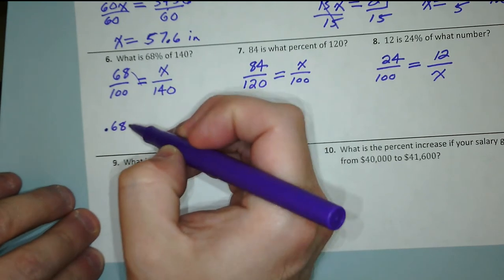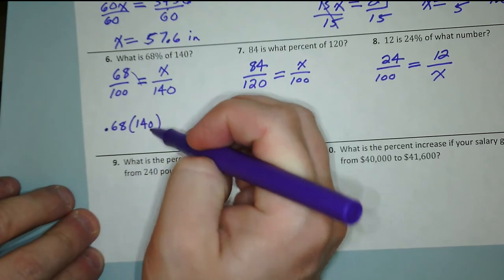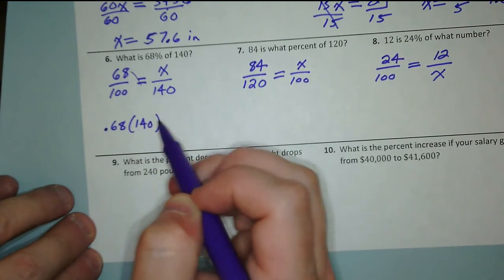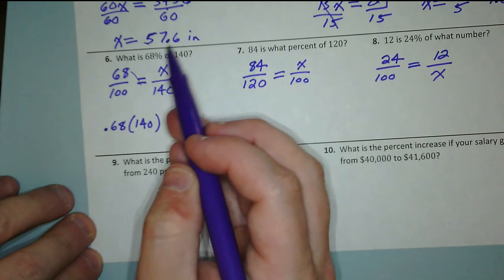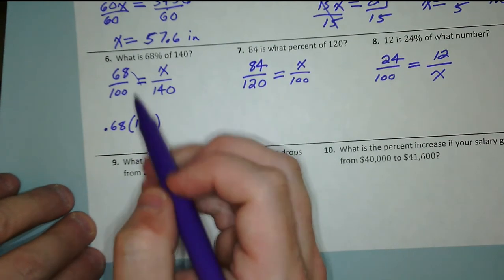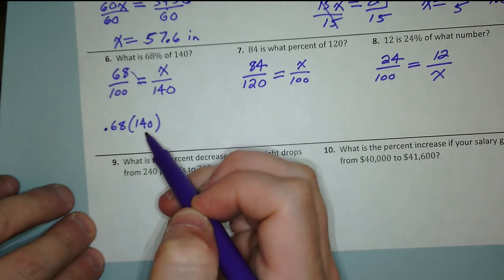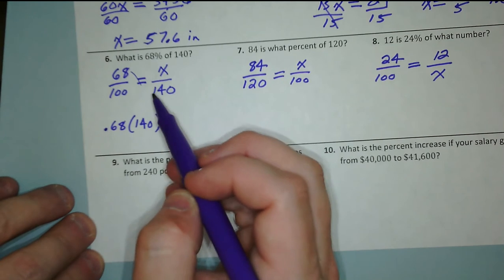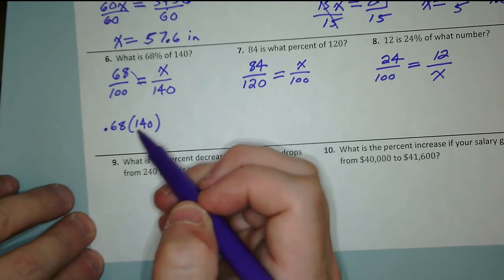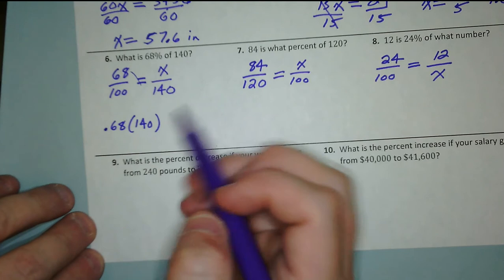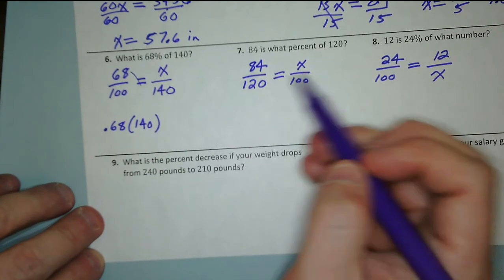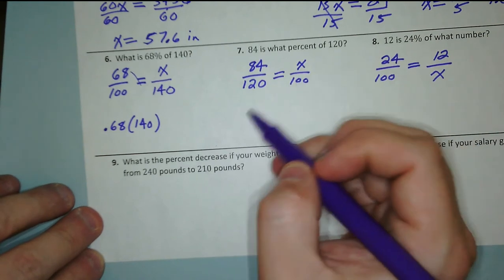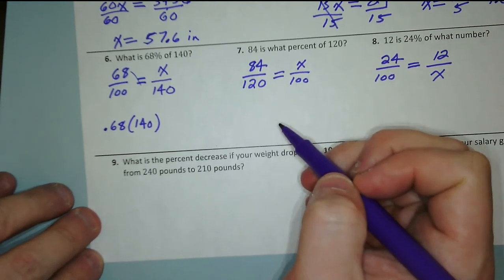68% into a decimal and then multiply it by 140. So instead of doing all the steps of this cross multiplying, if you know the shortcut to do this percent question, it's really just this: do 0.68 times 140. You end up doing this math anyway when you cross multiply, but you can still think of this as a little bit of a shortcut. So that's what I was talking about. I'm not going to really get into the shortcut for number 7 and number 8, just because you can do the cross multiplying, and you might already know what shortcut I'm talking about. I'm not going to muddy the water right now too much.